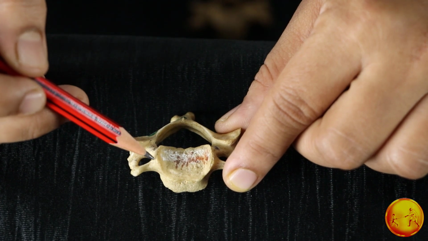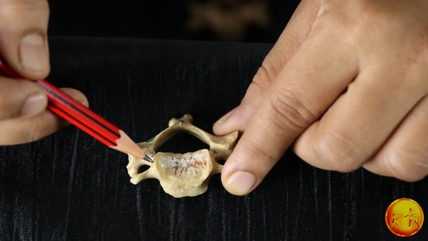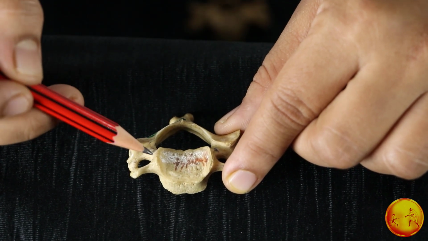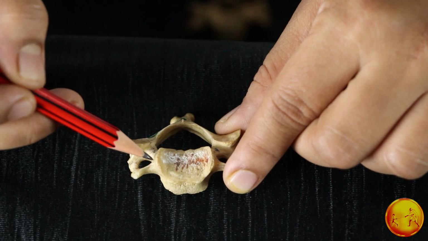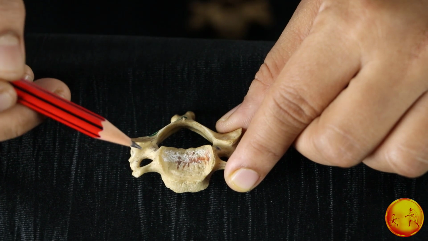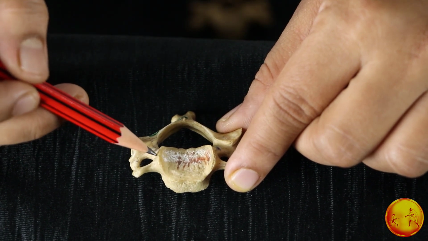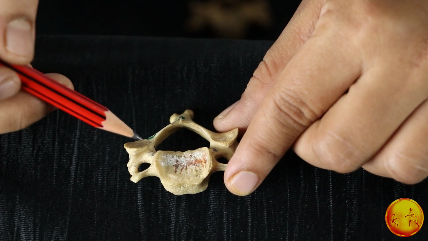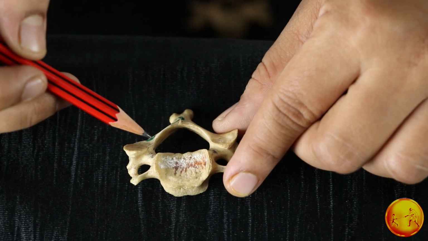If these osteophytes of the uncovertebral joint are formed along the lateral side, they can compress the vertebral artery, which runs upwards lateral to this joint. So this is in short about the applied anatomy of cervical vertebrae.